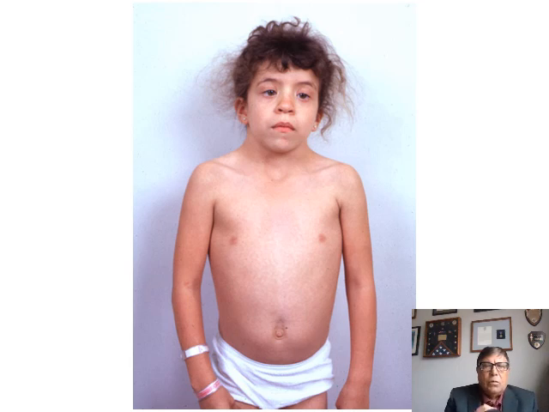This is a case of Noonan syndrome, and I just want to make a point here: wide-spaced nipples, webbing of the neck, slightly antimongoloid slant of the eyes, and the tip of the nose is upturned. They are more seen in Noonan syndrome, but believe me, it will be hindsight 20/20 once the diagnosis is made, but they look so much like Turner syndrome.